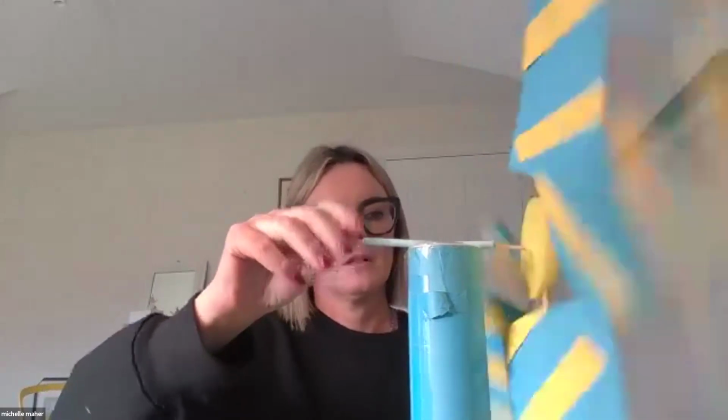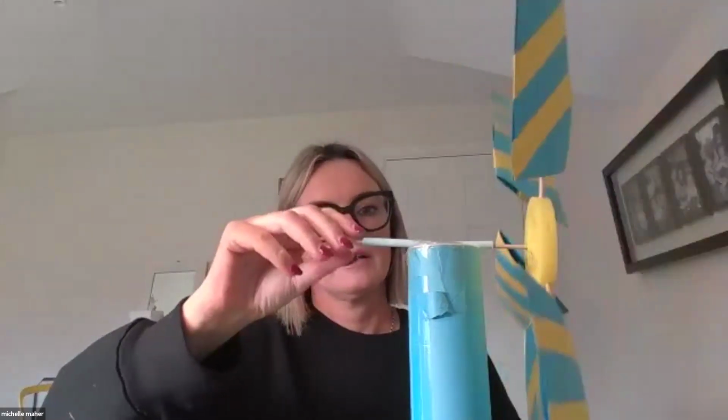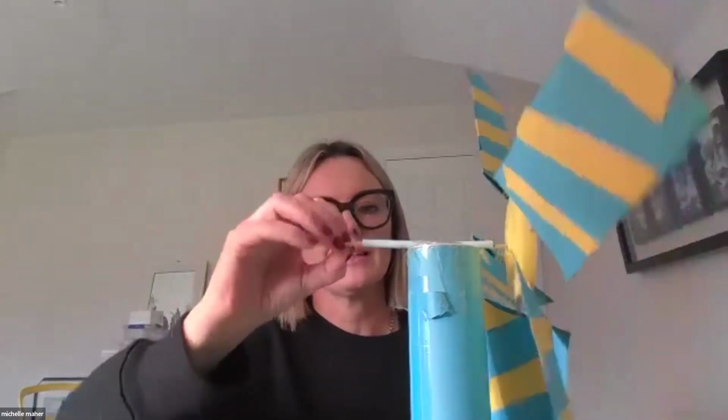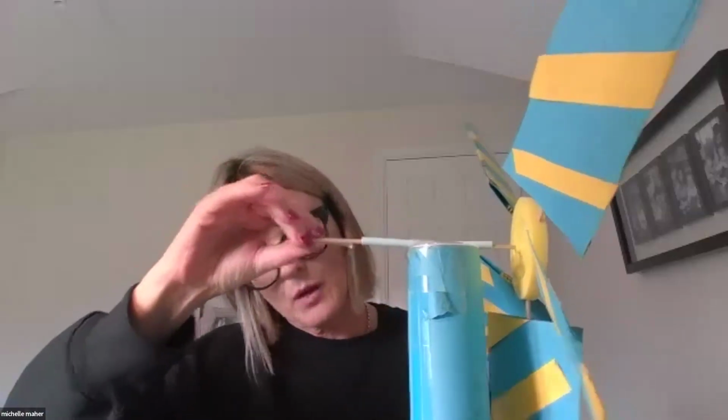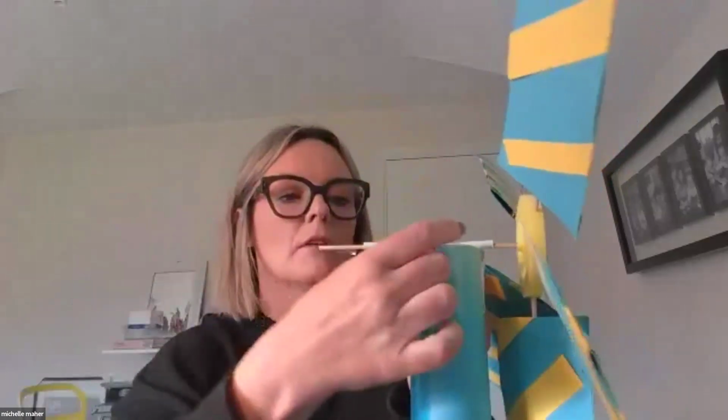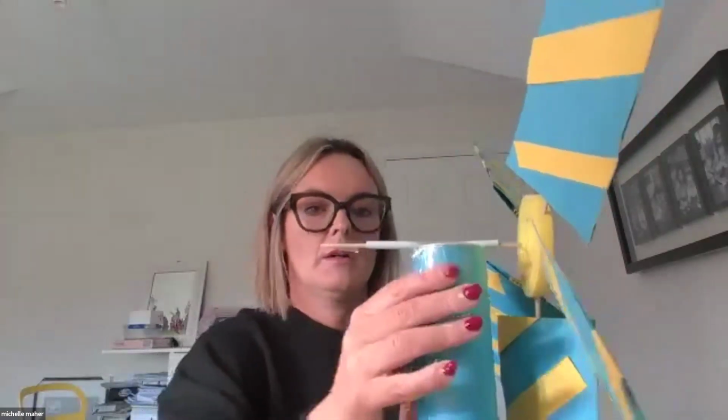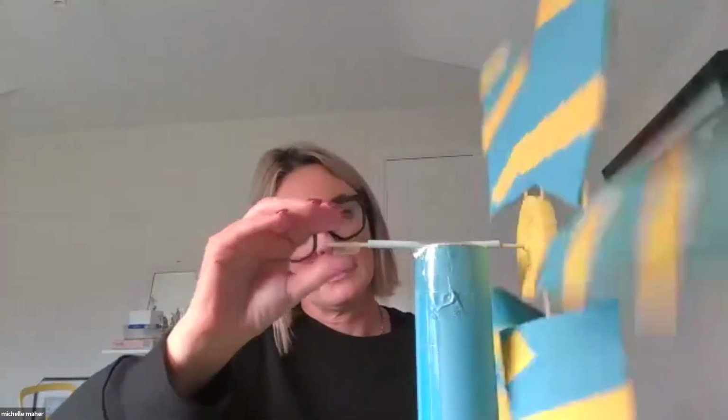Now it is kind of working. It's still allowing it to move. A little elastic band would have been ideal there, and I can see that it's kind of weighing, like it's pushing forward a little bit. So I'm going to put a little bit of tape and hold it down, like that.